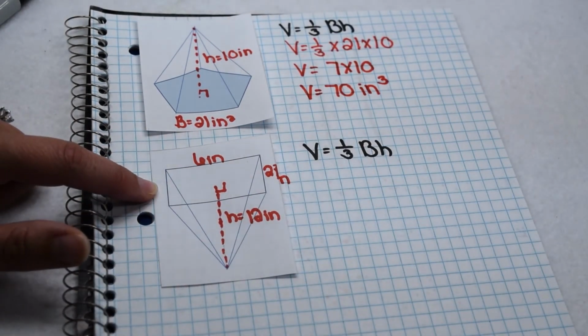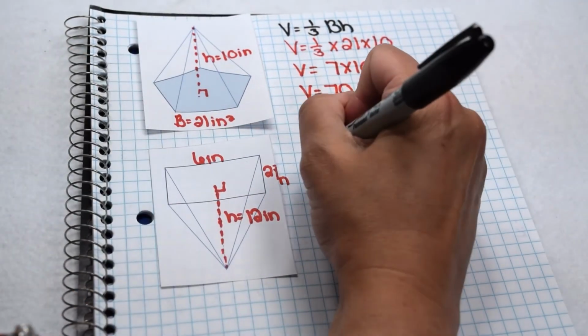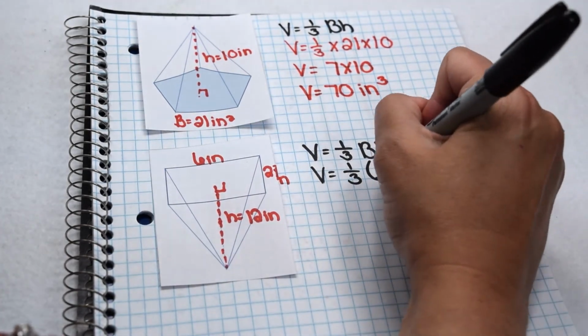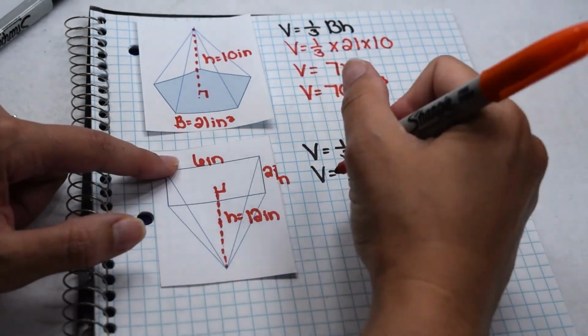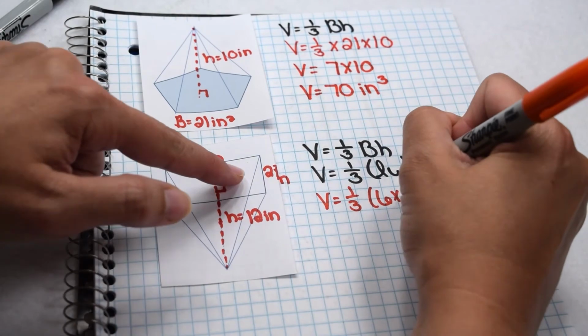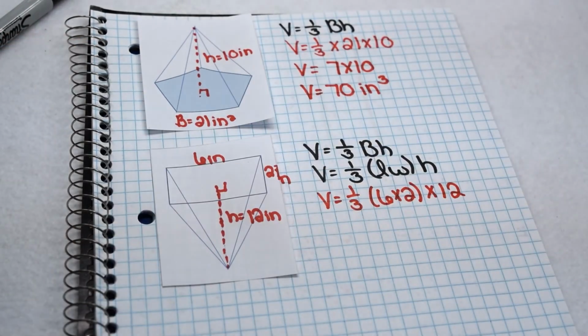Here in our rectangular pyramid, they don't tell us the area of the base, but they do tell us our dimensions of 6 by 2. So that means we need to find area of the base. So more specifically, our equation is going to be 1/3 length times width for area of the base multiplied by the height of the pyramid. Now we can substitute those values in. 1/3 times a length of 6 times a width of 2 times a height of 12 for the entire prism.